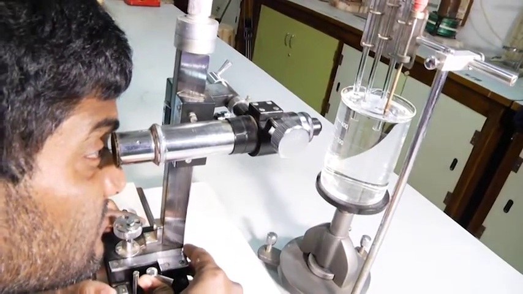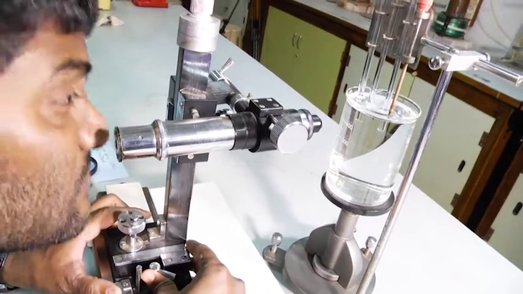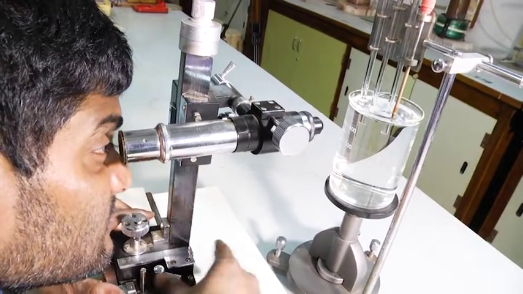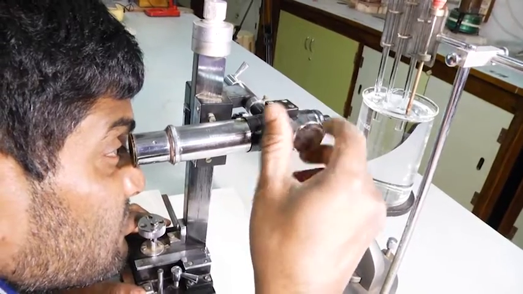So, we are focusing on the needle using the travelling microscope.